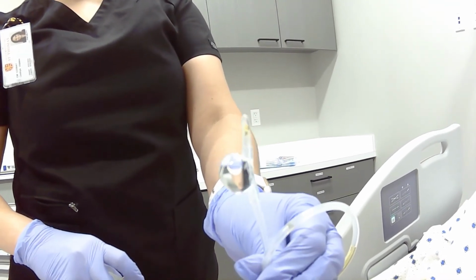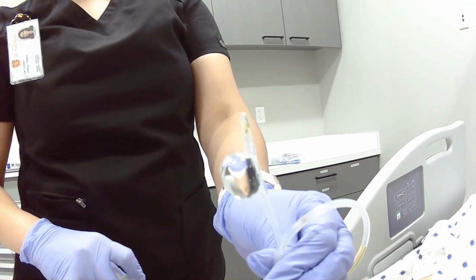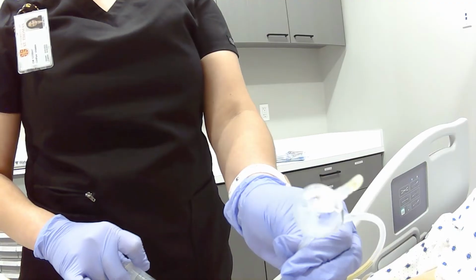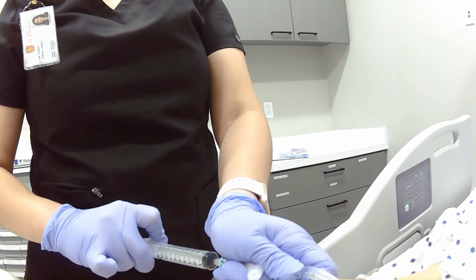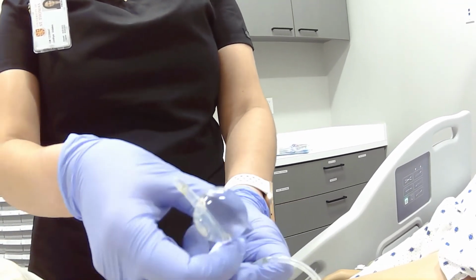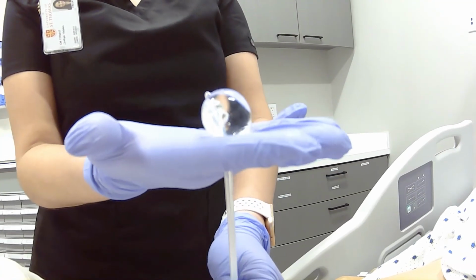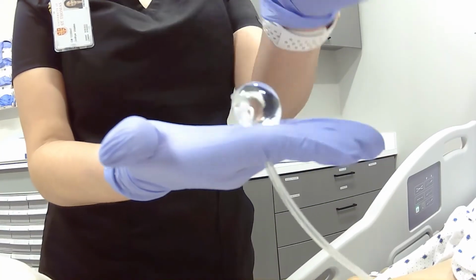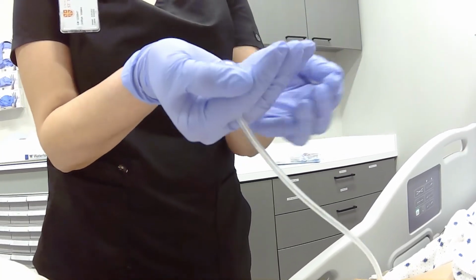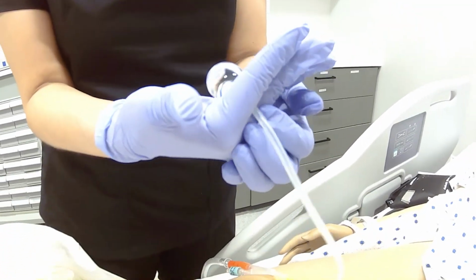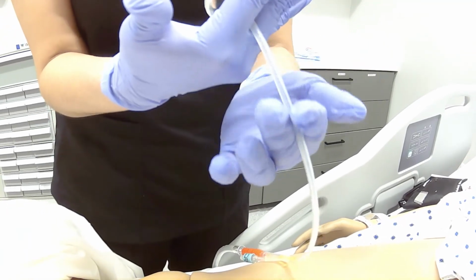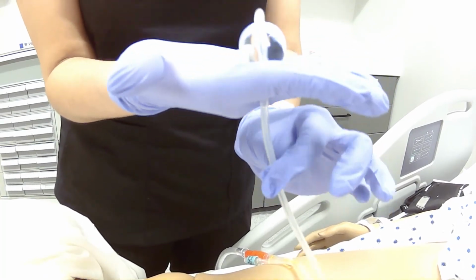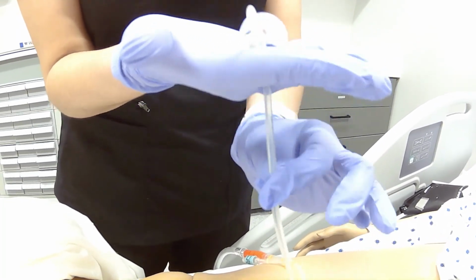This balloon will sit in the bladder and prevent the catheter from coming out generally. So this is the bladder, my hand is the bladder, and the catheter tip is down the urethra. You can see when we're tugging on it, it's secured.